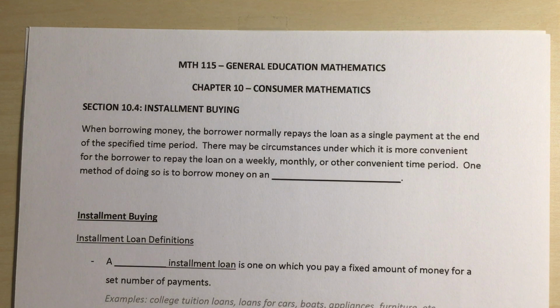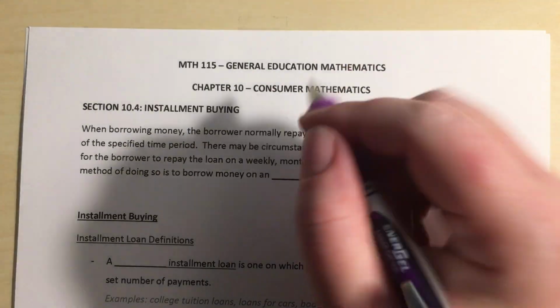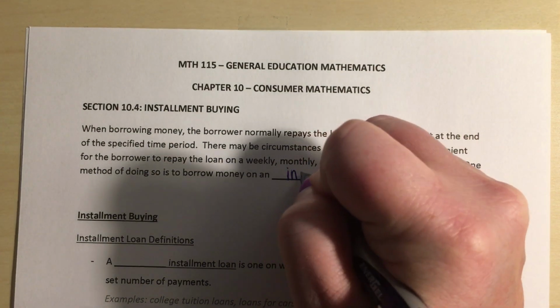Working through them in the video and on the notes. All right, so when borrowing money, the borrower normally repays the loan as a single payment at the end of the specified time period. There may be circumstances under which it is more convenient for the borrower to repay the loan on a weekly, monthly, or other convenient time period. One method of doing so is to borrow money on an installment plan.